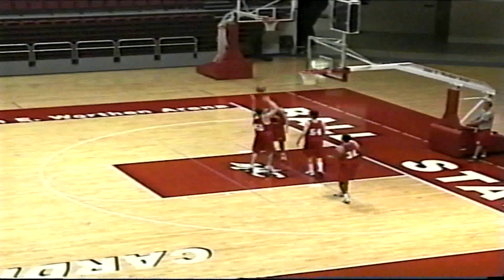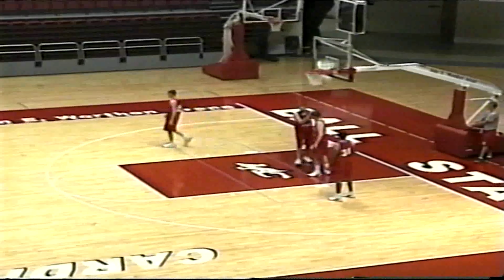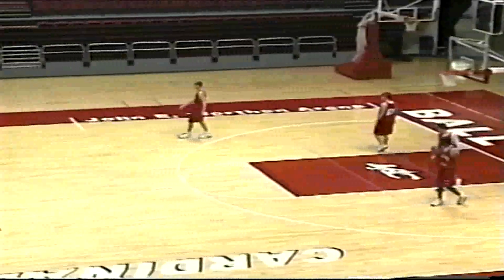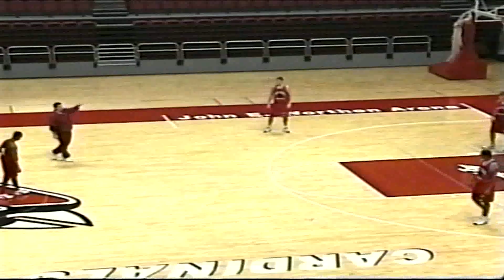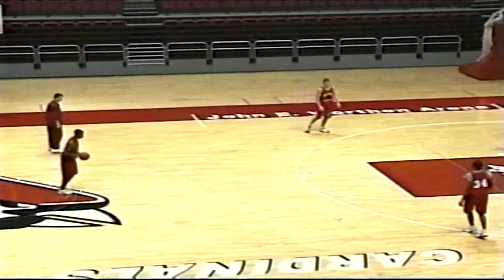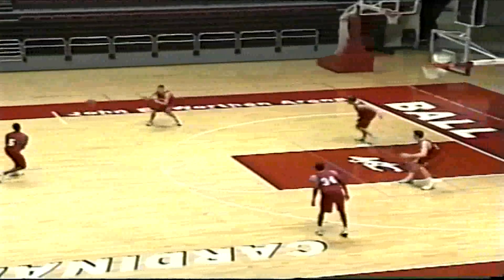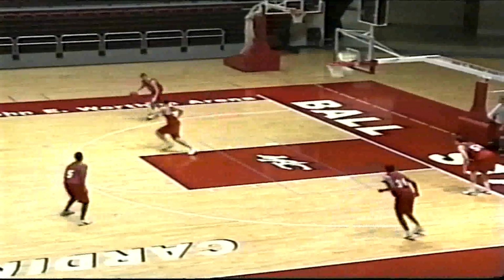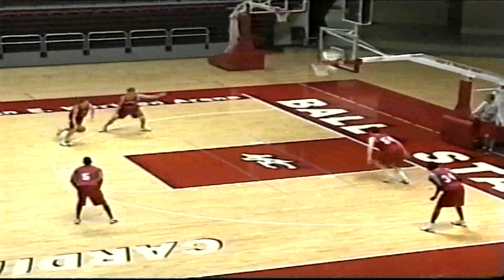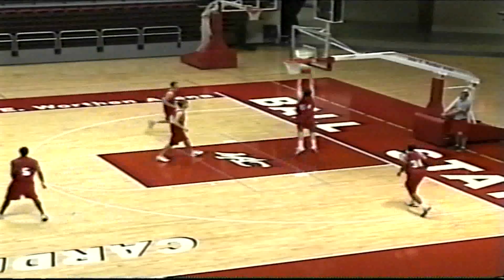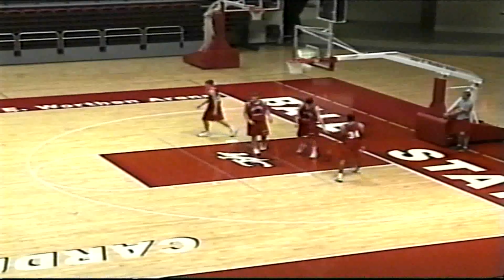Okay, the last one now, we're going to feed Andrew on that duck in. So Michael's going to drive it, kick it to you, Mark. Mark, you feed Andrew, and Andrew makes the score. Good job, guys. Good. That's it. Feed the post, score. That's how we play the pick and roll on the side.